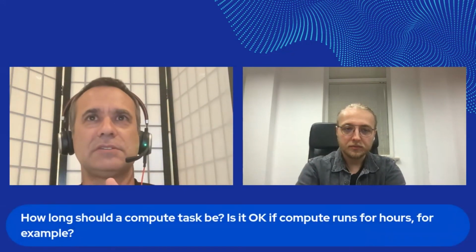And then all that's left is for us to choose one of your final questions. So I think I'm going to go with this one. How long should a compute task be? And is it okay if a compute task runs for hours, for example?